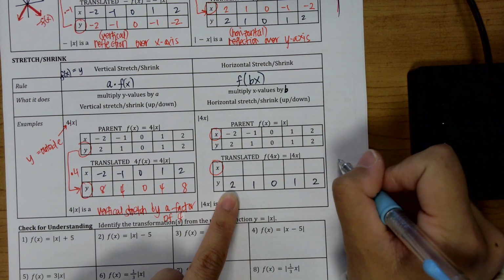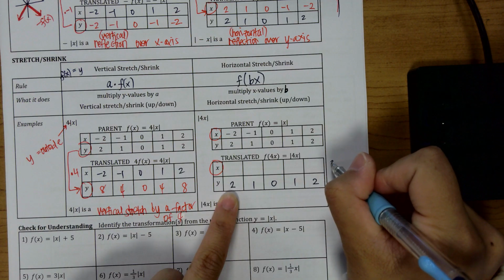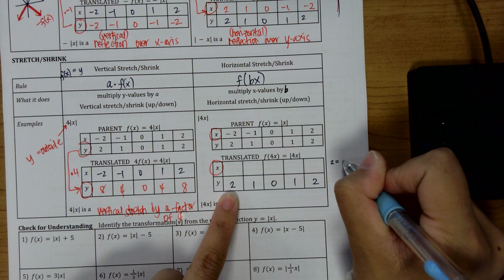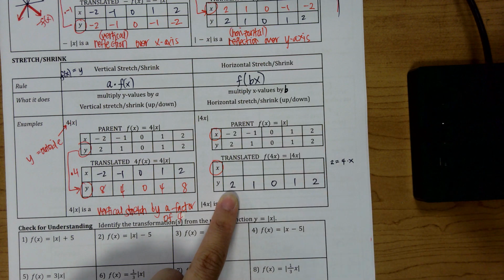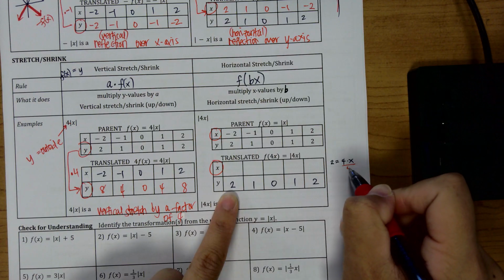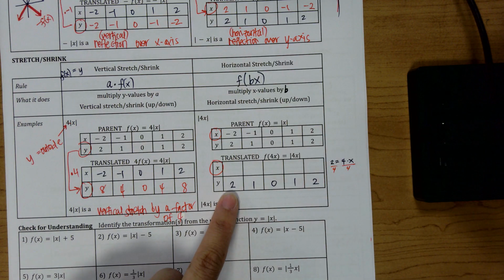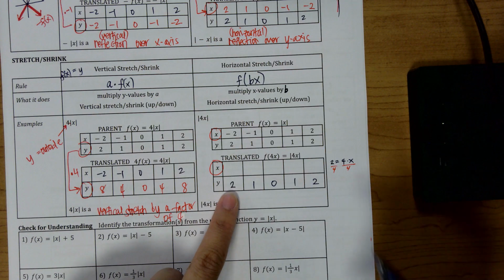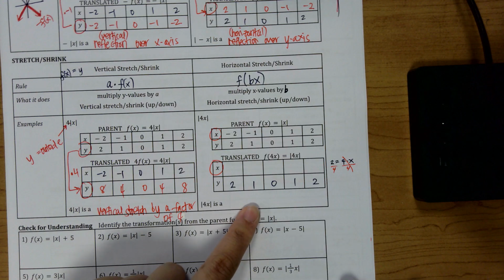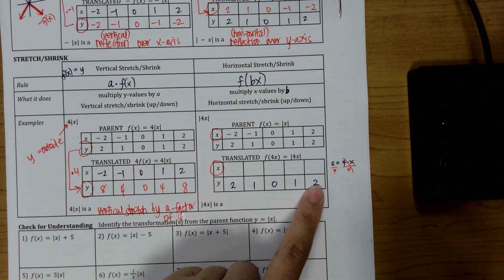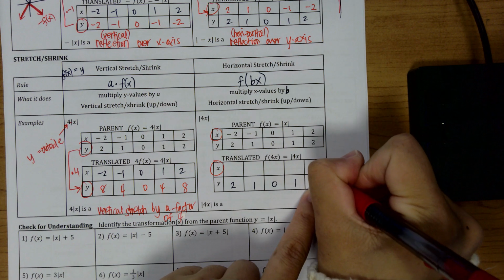Okay, so let's do a quick check. 2 equals 4 times x, right? And so if I divide by 4, divide by 4, that means x equals 2 over 4, which is 1/2. So that's this one. Let's use that as a positive 1/2. Okay.